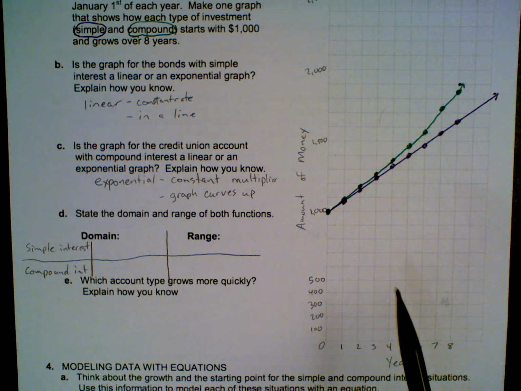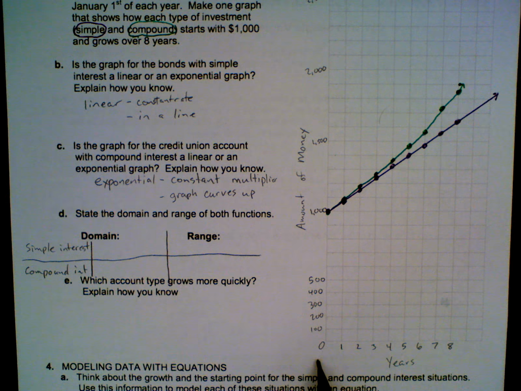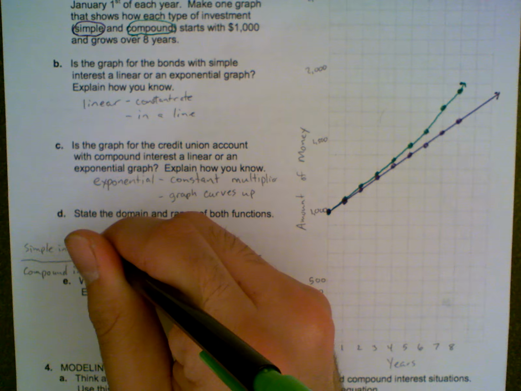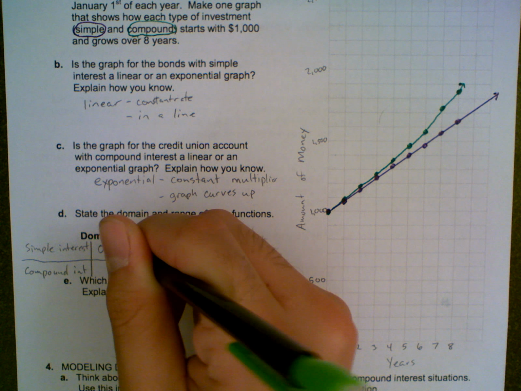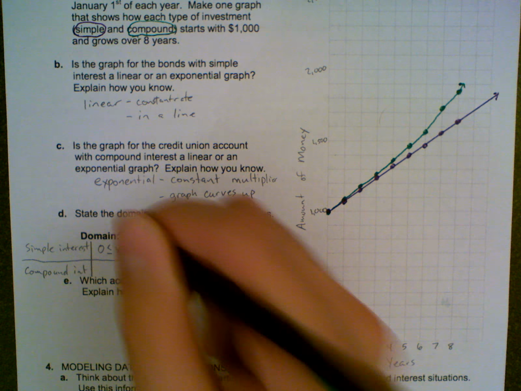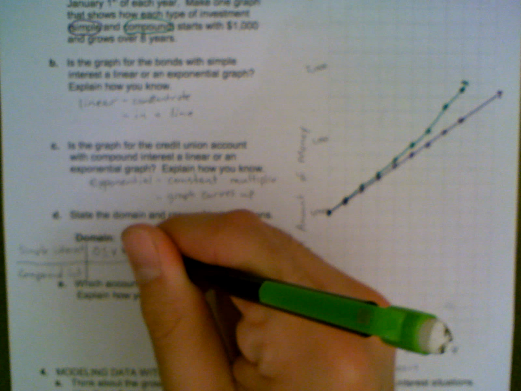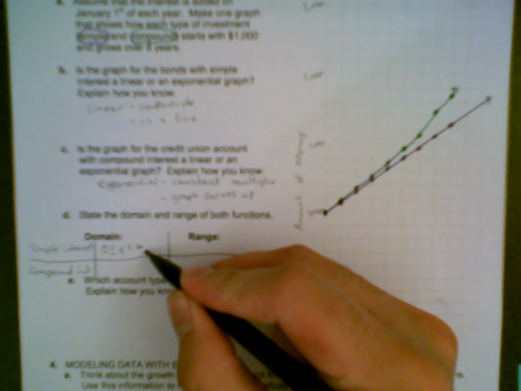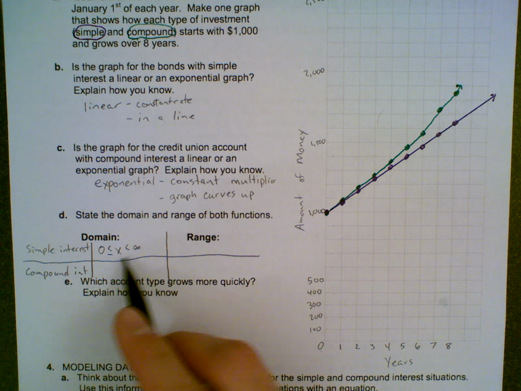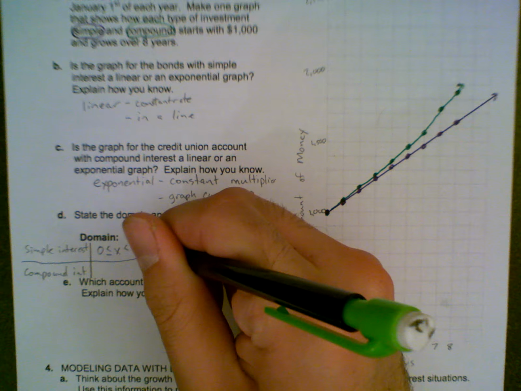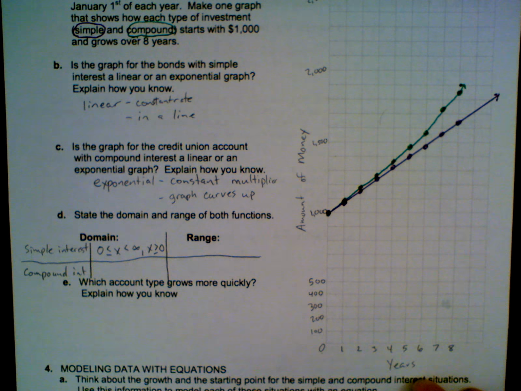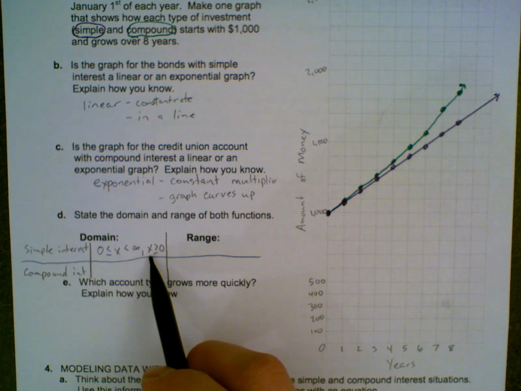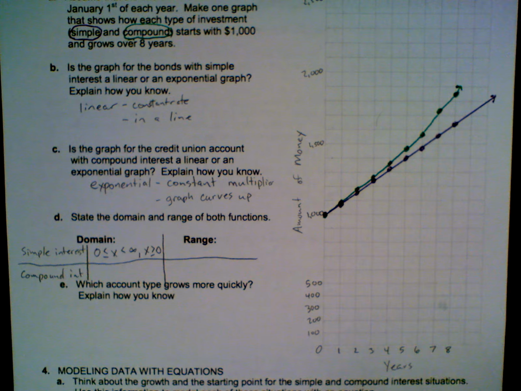So the lowest simple interest x value is 0, and that's going to go all the way to infinity. So we're going to say 0 is less than or equal to x, which is less than infinity. And actually, an even easier way of putting this, since it goes on forever, is just to say that x is greater than or equal to 0. Okay. So all my values, there's a value for x that is greater than or equal to 0.